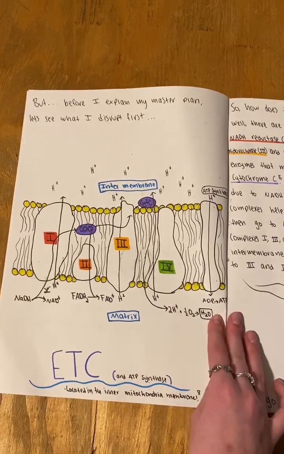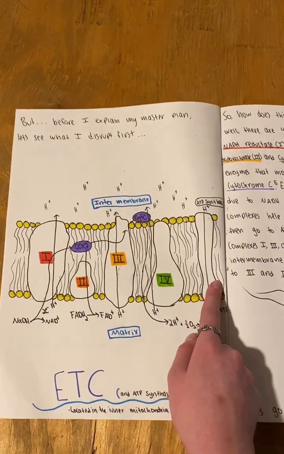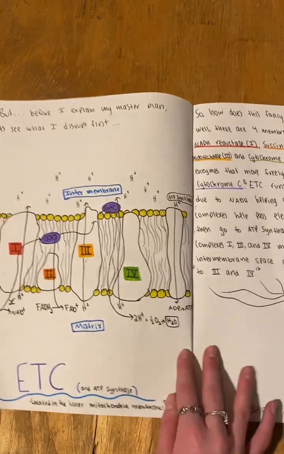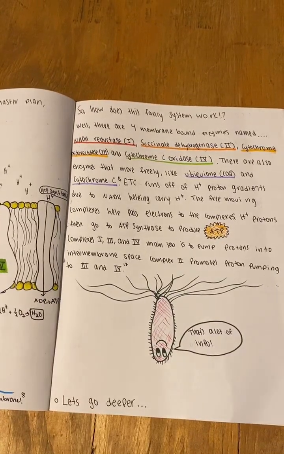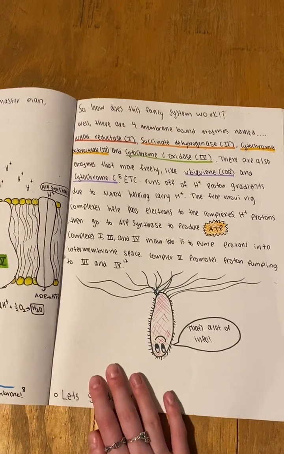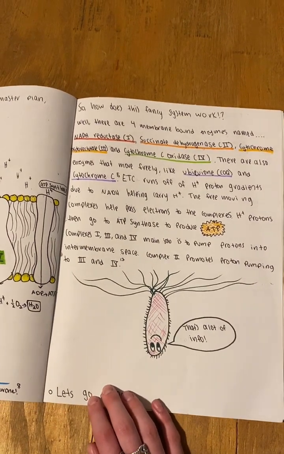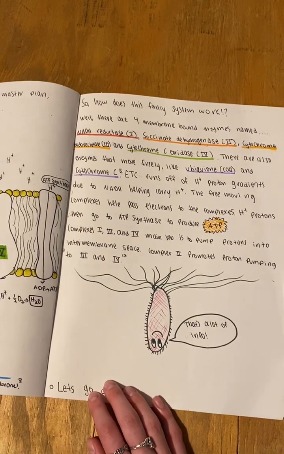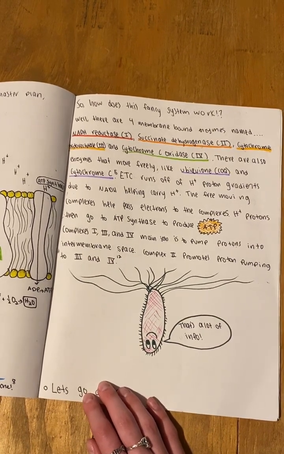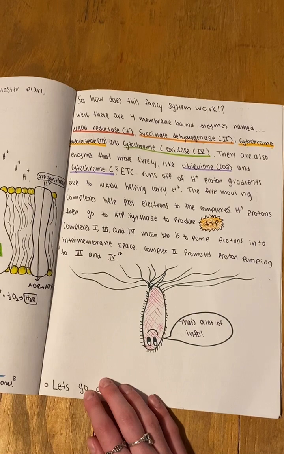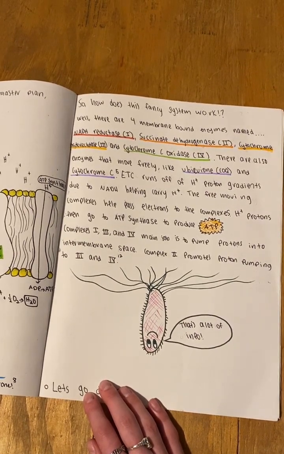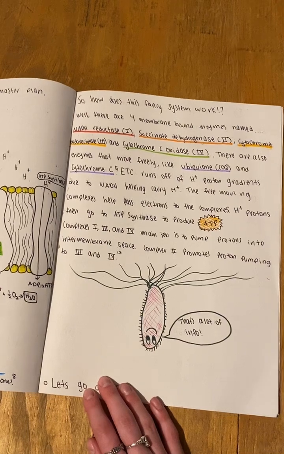So this is the ETC and ATP synthase. And before I explain my master plan, let's see what I disrupt first. So how does this little fancy system work? Well, there are 4 membrane-bound enzymes named NADH reductase, succinate dehydrogenase, cytochrome oxidoreductase, and cytochrome C oxidase. There are also enzymes that move freely, like ubiquinone and cytochrome C.